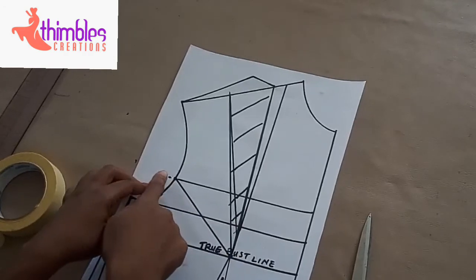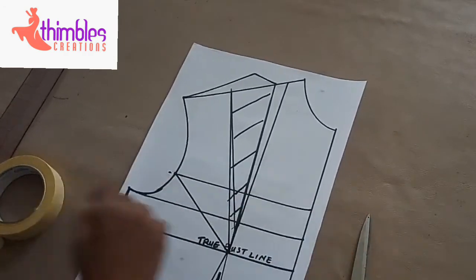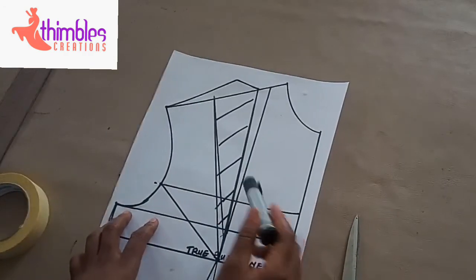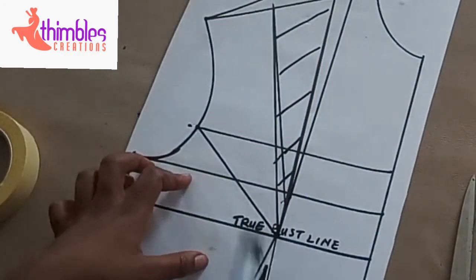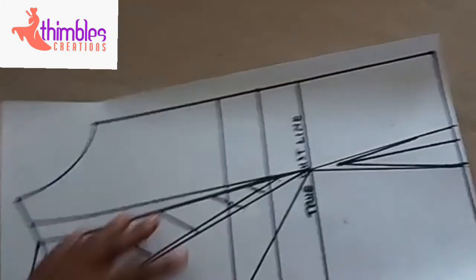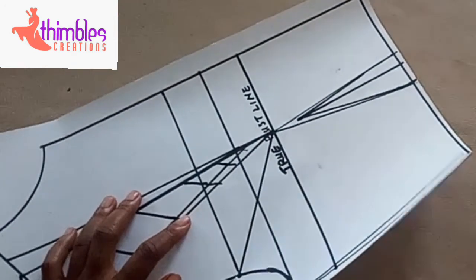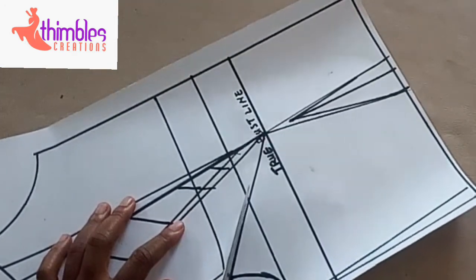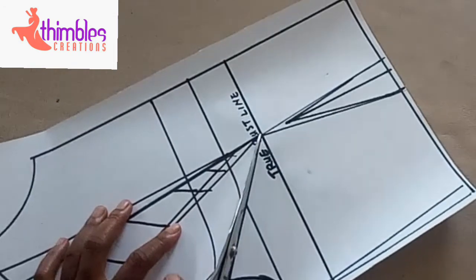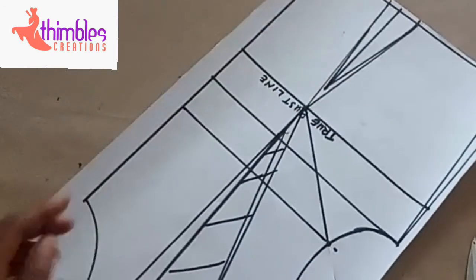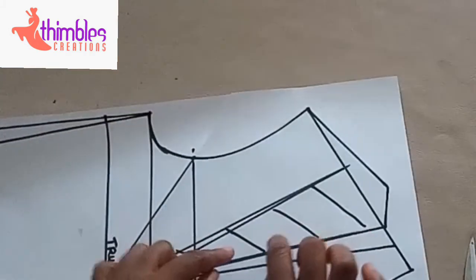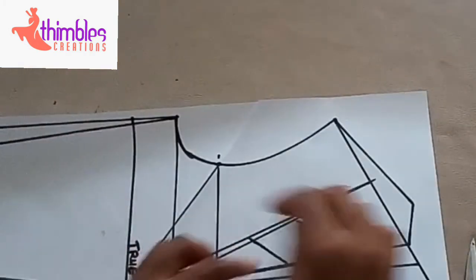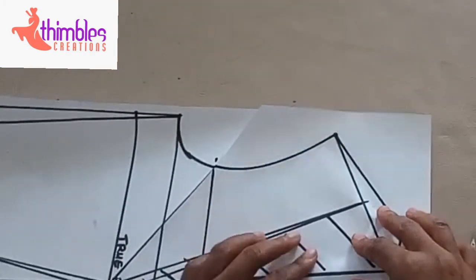So having drawn this line, because I want to move this shoulder dart to this armhole, the first thing I do is to cut the armhole open. Okay, when I cut it open, have you seen it? Then I close this dart, the shoulder dart. Now look at it.